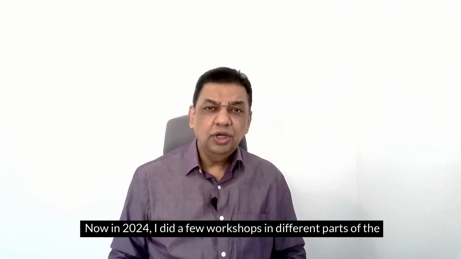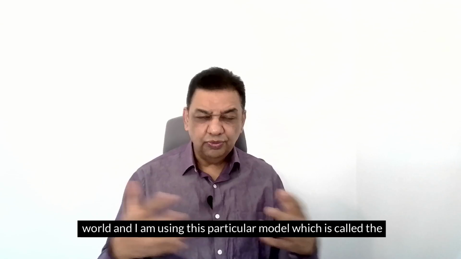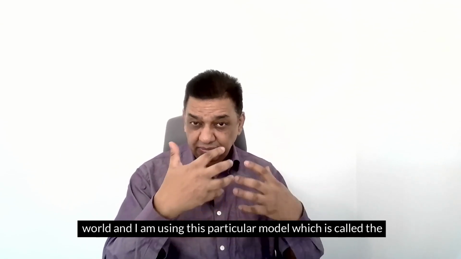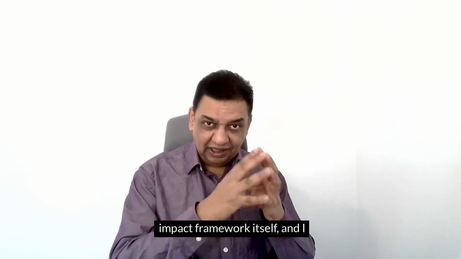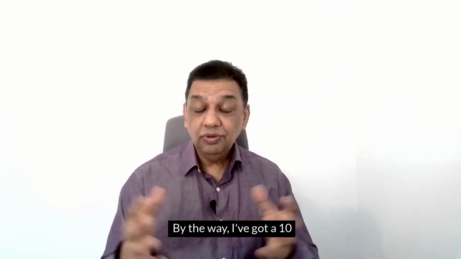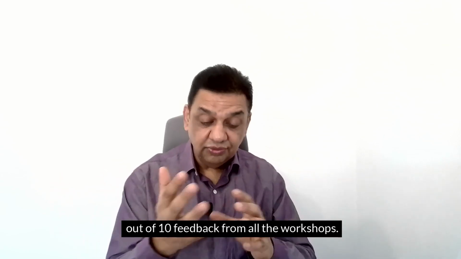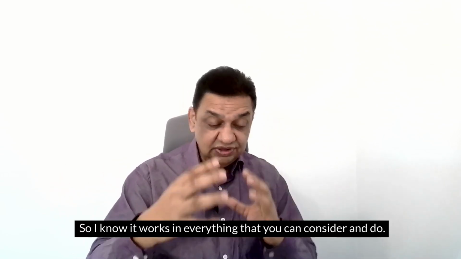Now in 2024, I did a few workshops in different parts of the world, and I am using this particular model, which is called the IMPACT framework itself, and I want to share this particular model. By the way, I've got a 10 out of 10 feedback from all the workshops, so I know it works in everything that you can consider and do.